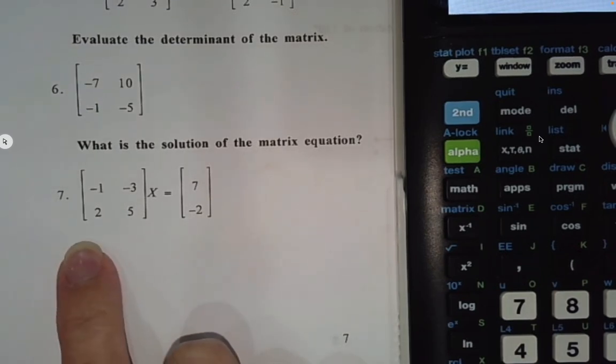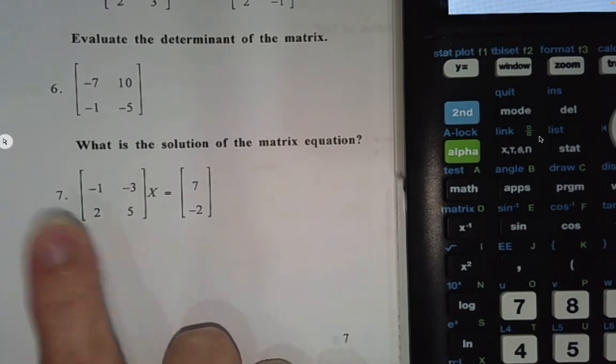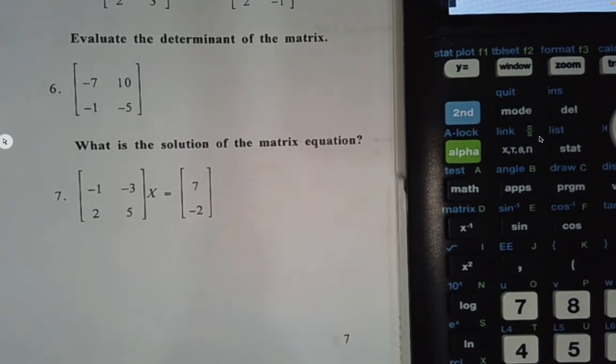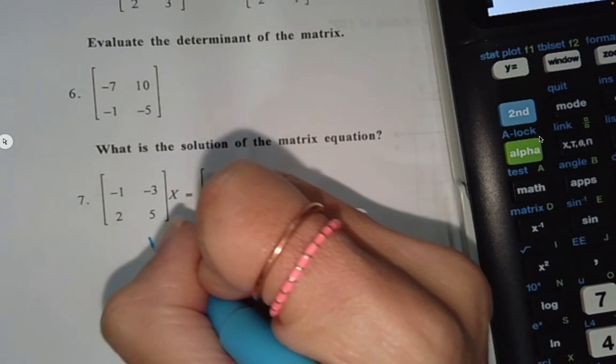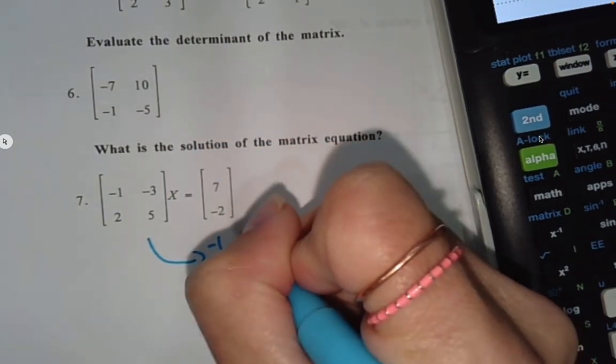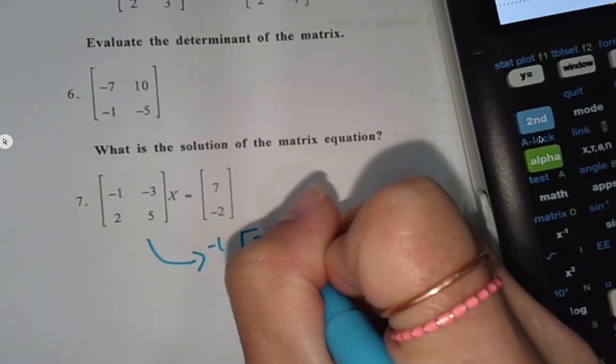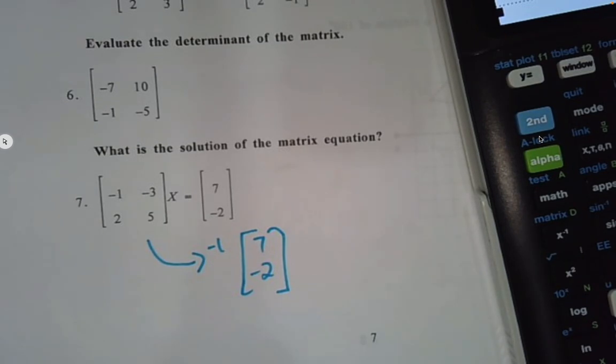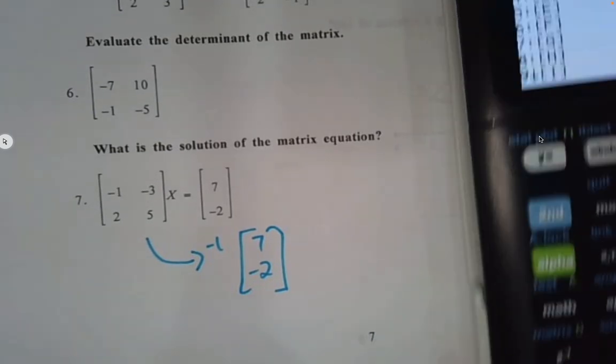How do you move that matrix that's out front? Inverse it and just move it over here. So I'm going to move it over here to the inverse and multiply it by that. Okay? So I will put it in my calculator.